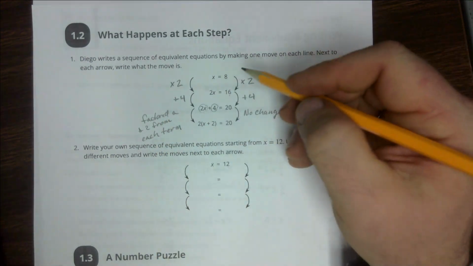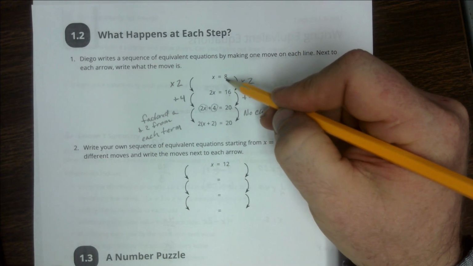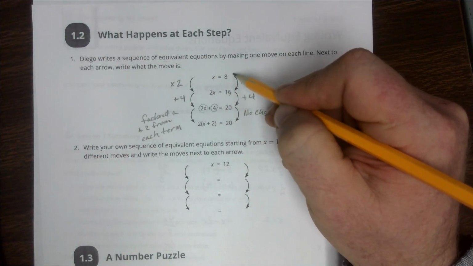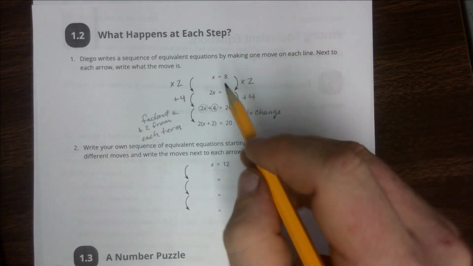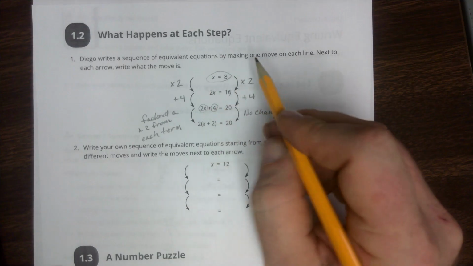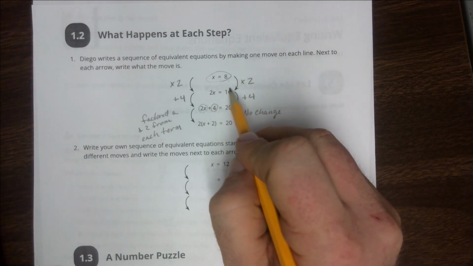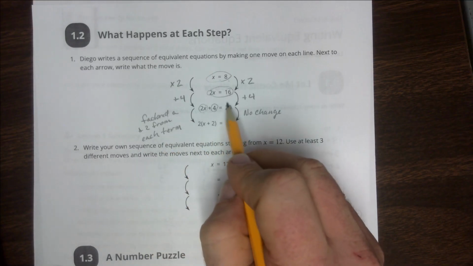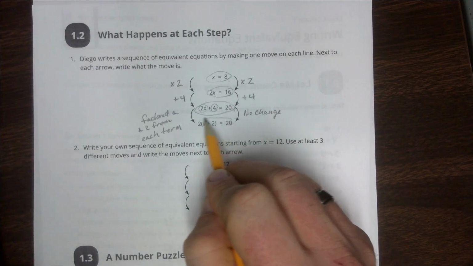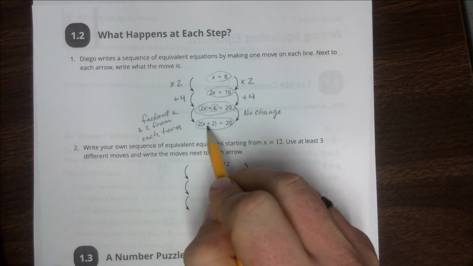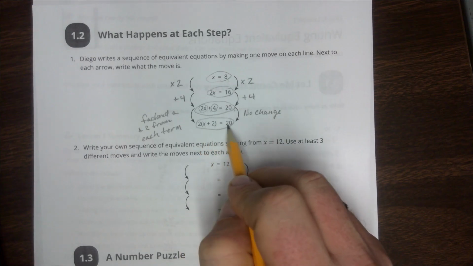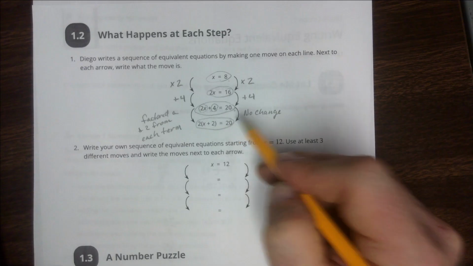And what's important here to know is that this equation is equivalent to this equation. Right? As long as we're doing the same thing to both sides, it still stays balanced, or it stays equal. So x equals 8 is equal to 2x plus 16, which is equal to 2x plus 4 equals 20, which is equal to 2 factored out of 2x plus 4, which is 2 parentheses x plus 2 equals 20. These are all equivalent to each other.